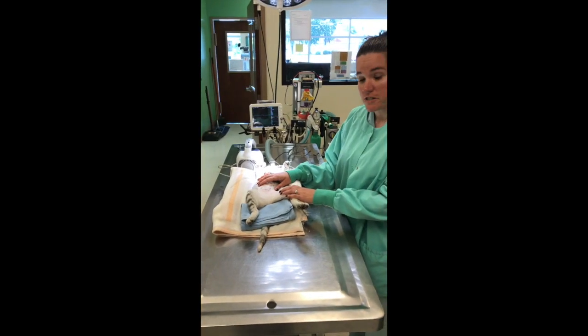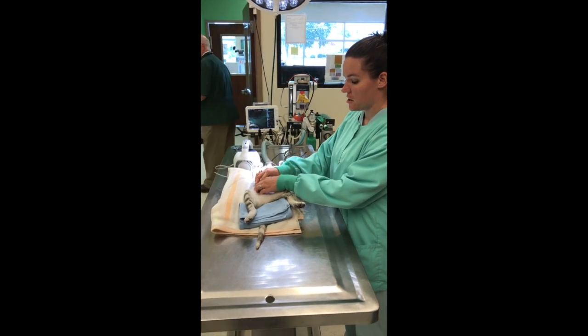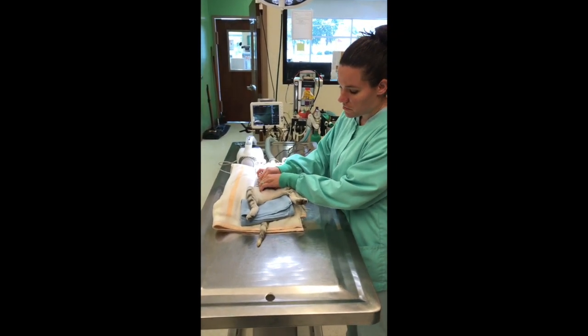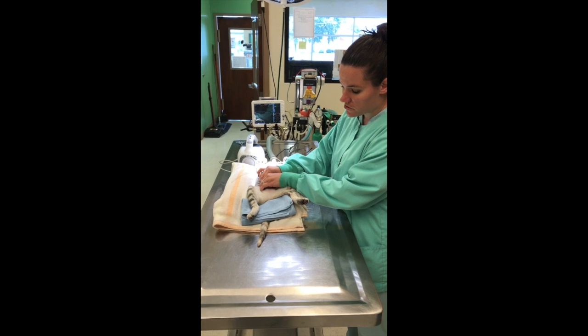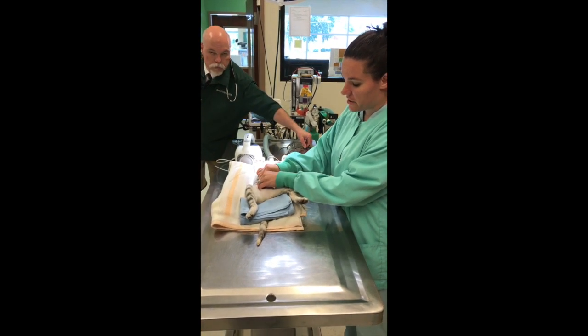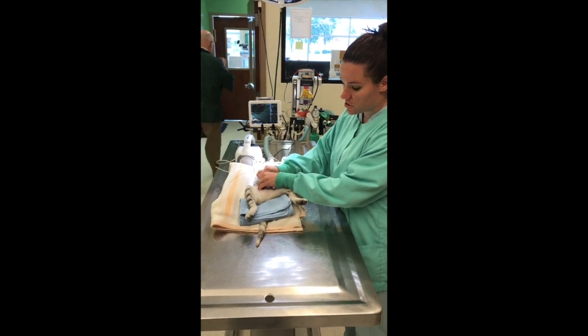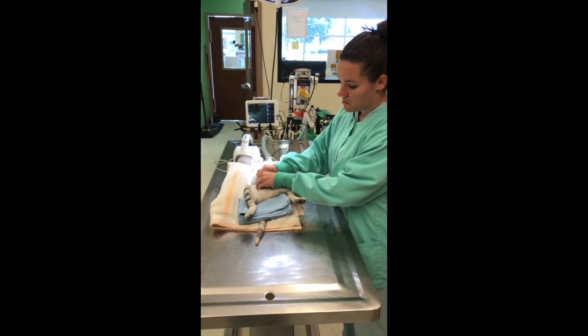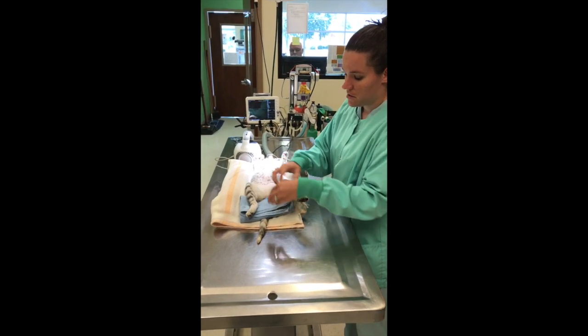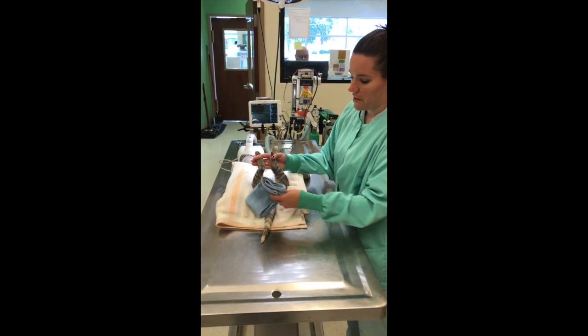We are prepping this patient for a spay, so I'm going to palpate her bladder and express it so that it won't be in the way for the surgeon. And I'm just isolating the bladder in my fingers and giving it a gentle squeeze, so that we get all of this urine out of the way.